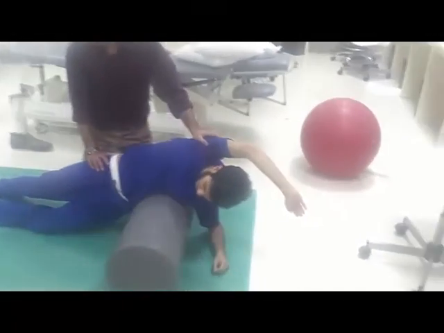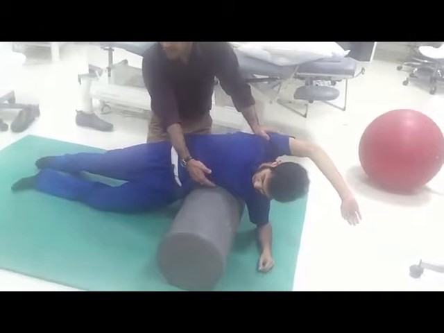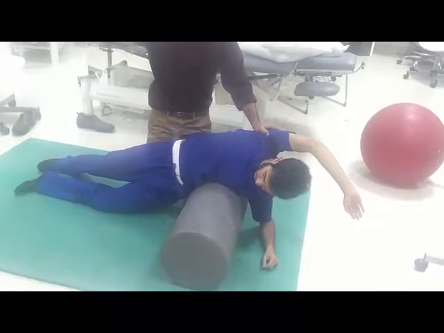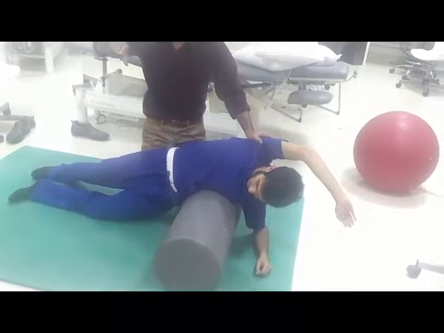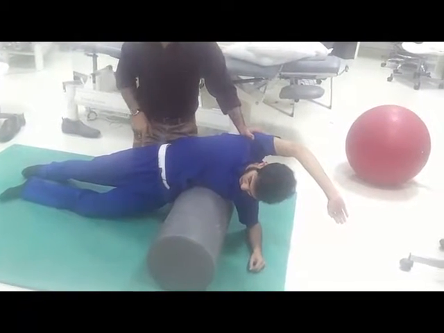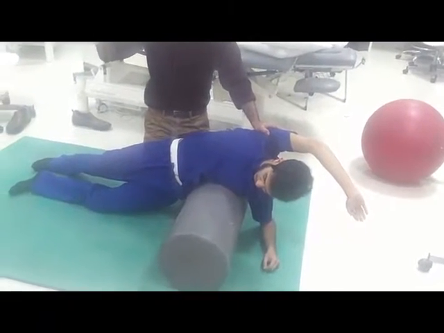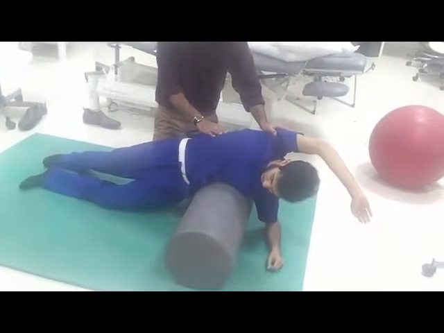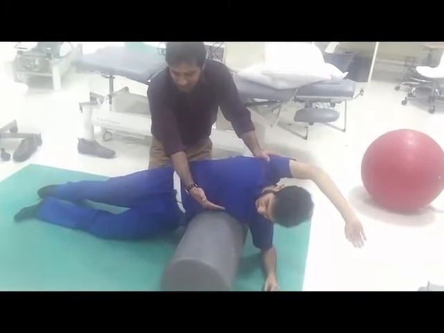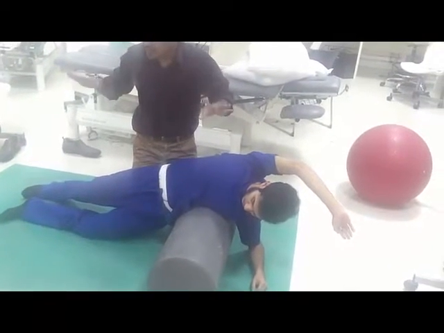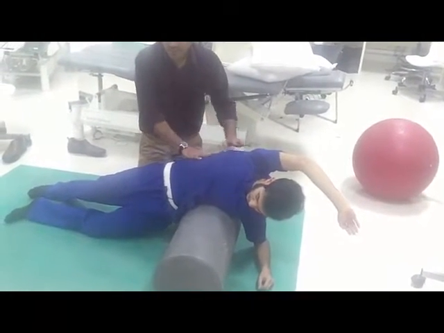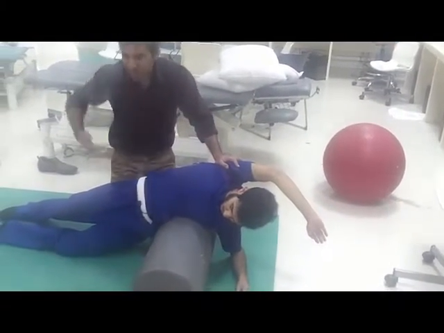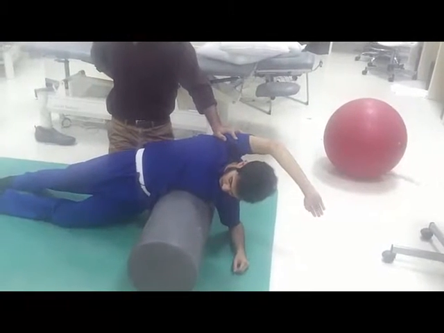He's having scoliosis on the left side. When I say left scoliosis, the convex side is towards the left side. Whichever convex side, we should say that side scoliosis. Concave side is towards the right side. Convex side we have to strengthen. Concave side you have to stretch. So he is having scoliosis on the left side.